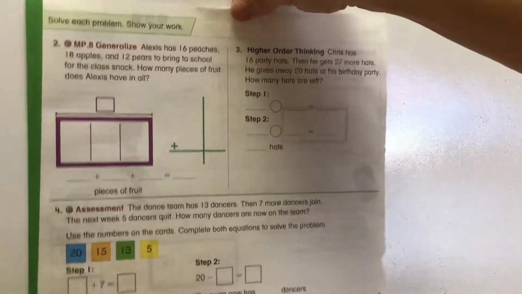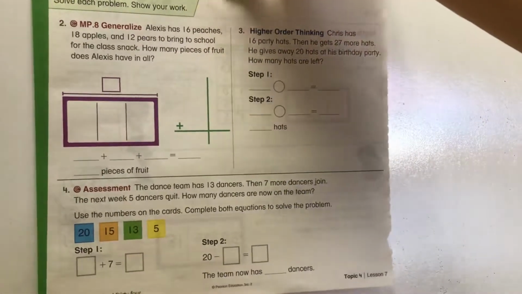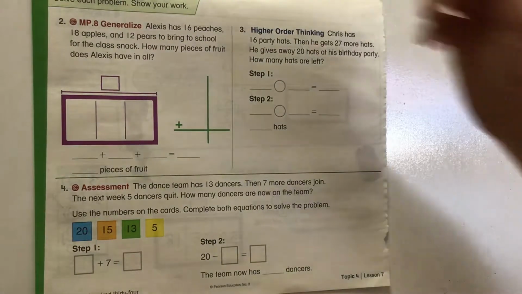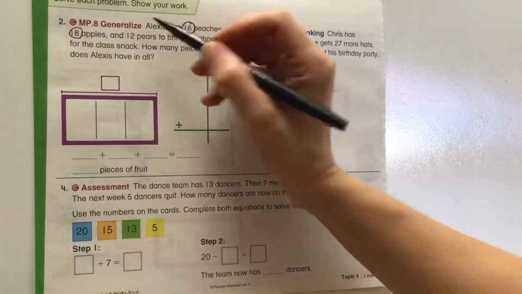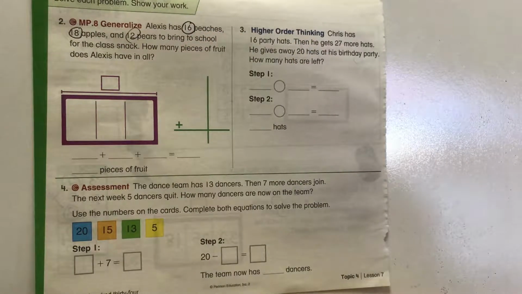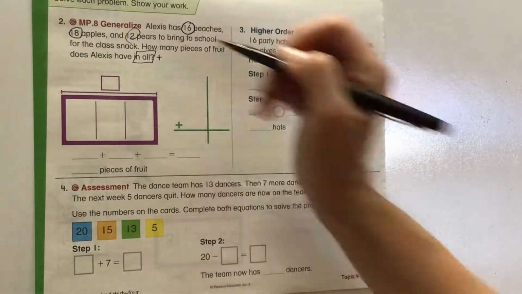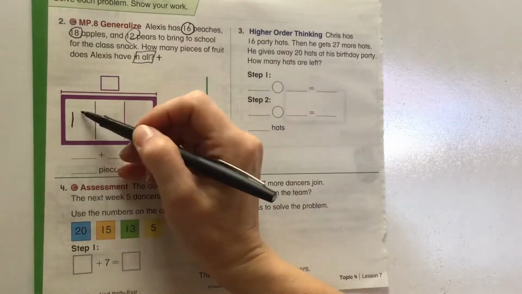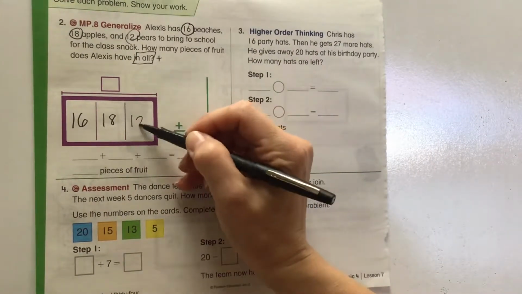Let's flip it over to the other side here and take a look at a couple different strategies for solving these. All right, Alexis has 16 peaches, 18 apples, and 12 pears to bring to school for a class snack. How many pieces of fruit does she have in all? In all lets us know that we're going to be adding together. So we know we have 16 plus 18 plus 12.